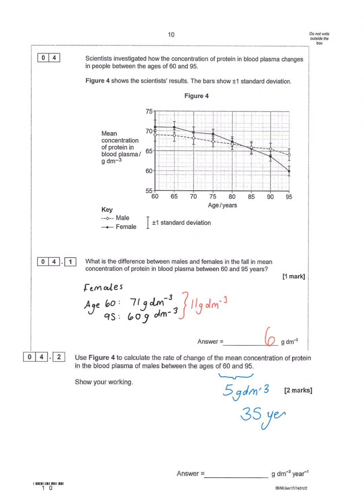35 years. So in order to figure out the rate of change in grams per decimetre cubed per year, all we need to do is say, okay, so it changed by 5 grams per decimetre cubed over 35 years, and that tells us that the rate of change for males was 0.14 grams per decimetre cubed per year.